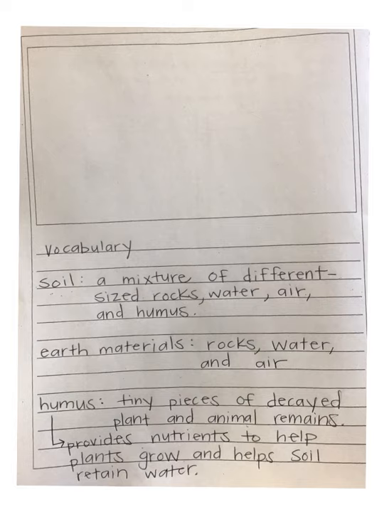Earth materials, rocks, water, and air. Humus, tiny pieces of decayed plant and animal remains. Provides nutrients to help plants grow and helps soil retain water. If you need to pause the video so that you can get these copied down, please do so right now.